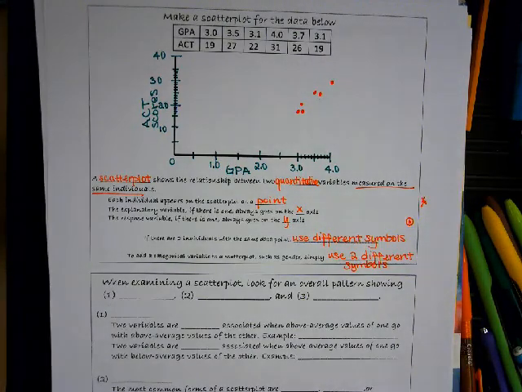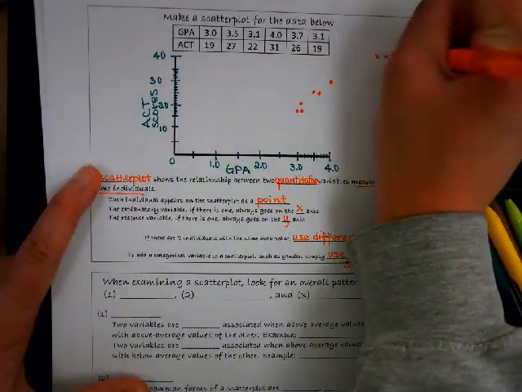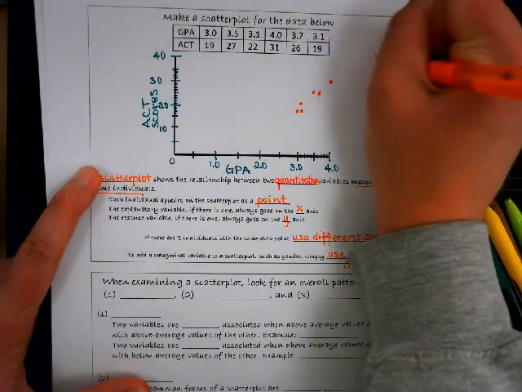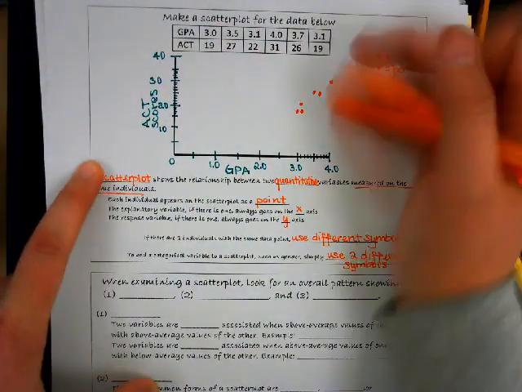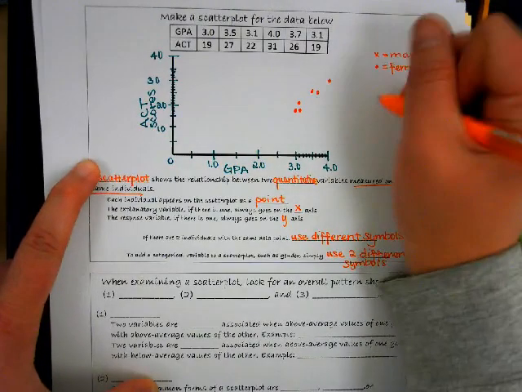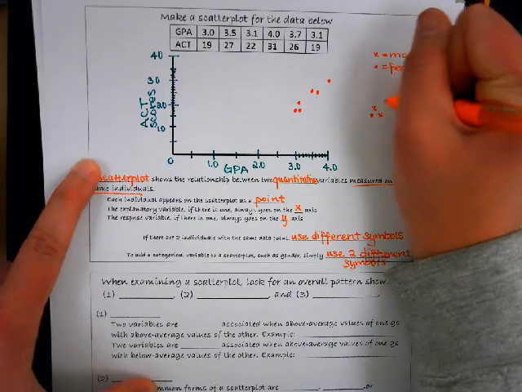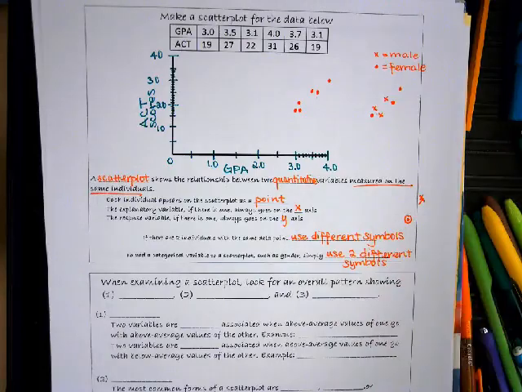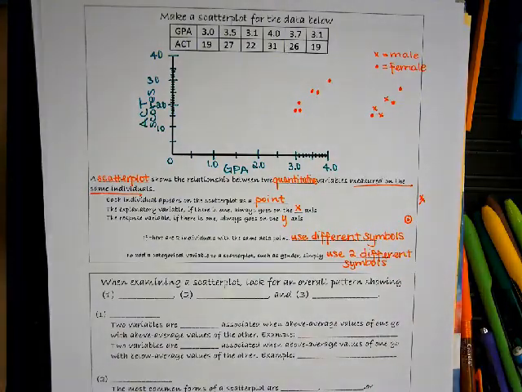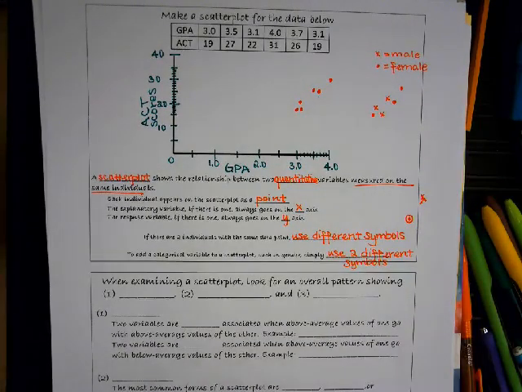We could say that X means male and dot means female. Obviously, it doesn't say which ones, but you would have that information, and then you would make your data points. And of course, females have the highest ones up there. So that is a way to add a categorical variable to your scatter plot.